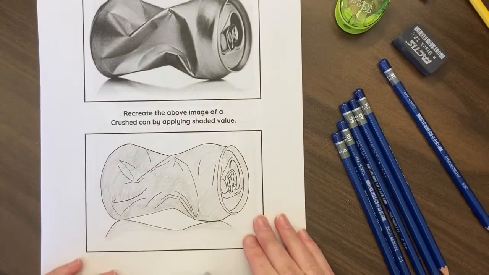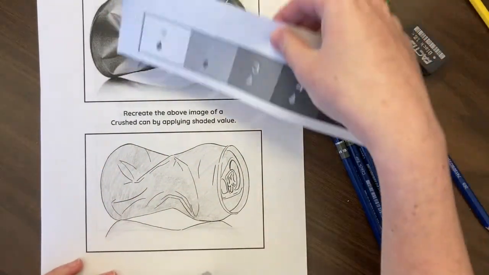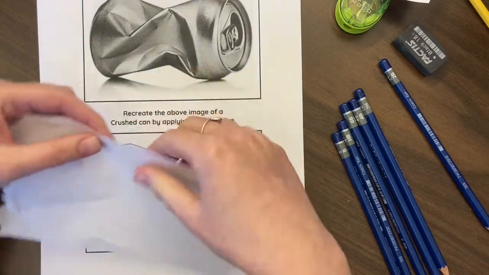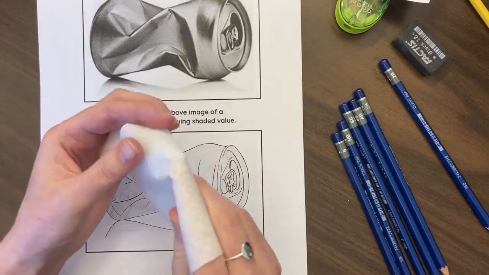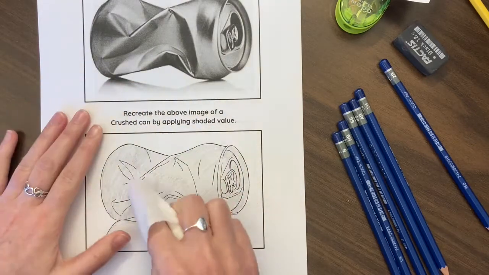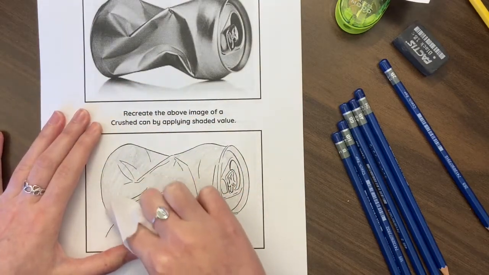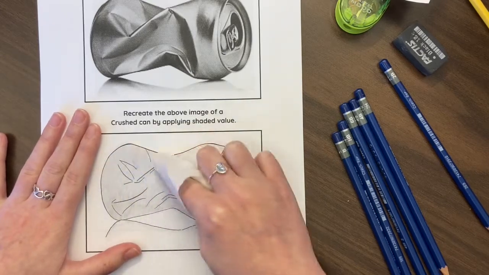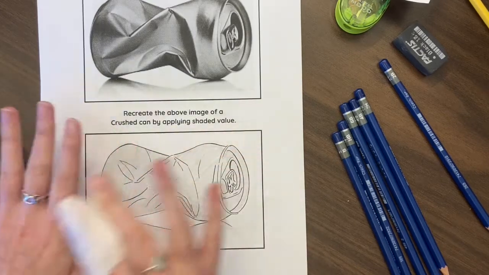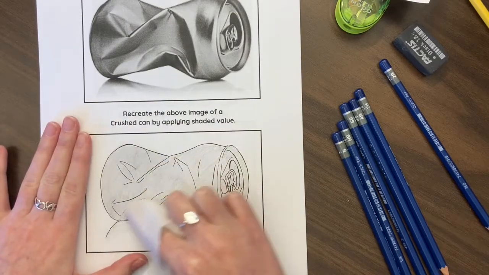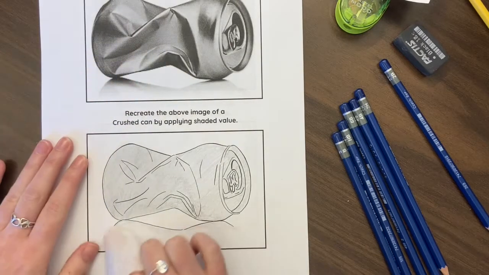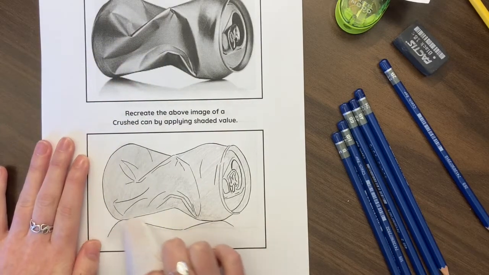So I've laid in my 2 overall, right, because it's my lightest value. I know I'm going to pull up some areas, but I'll worry about that later. I'm going to grab my paper towel and wrap it around my finger, and then work that graphite into the fibers of the paper to give me a really nice foundation of just a tone to work on. You can see I also dropped in the shadow on the ground, right? And I'm just going to blend that out a little bit.